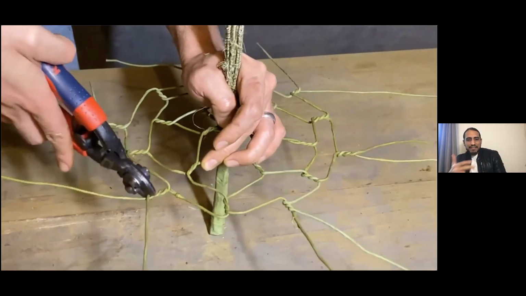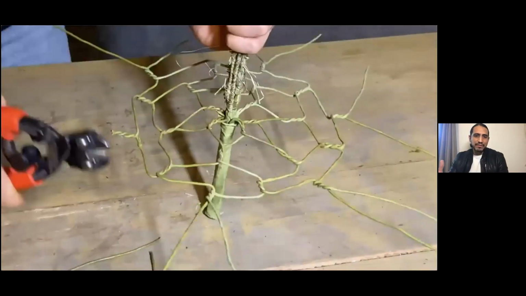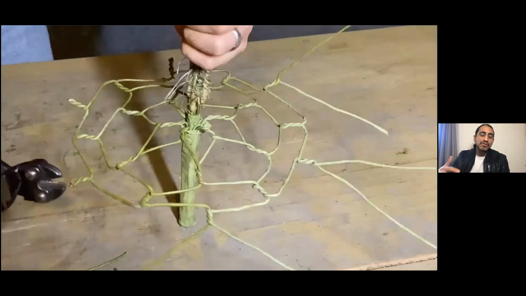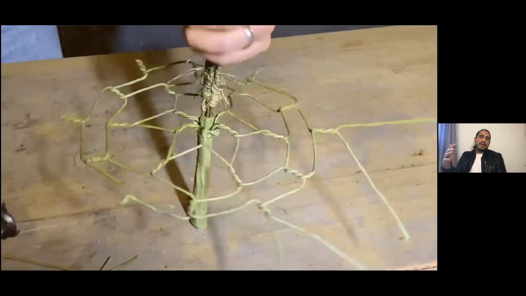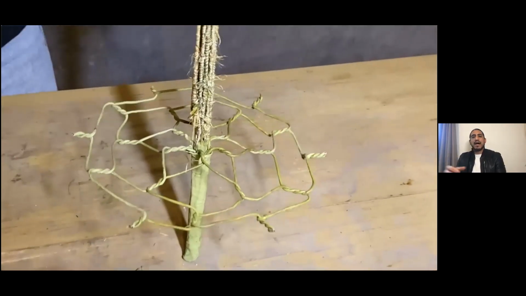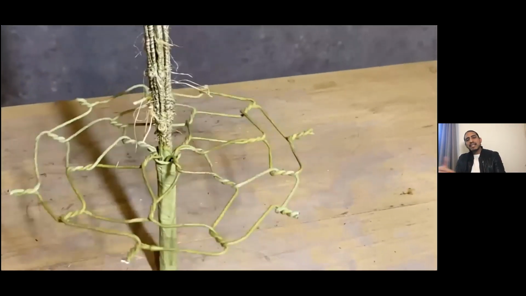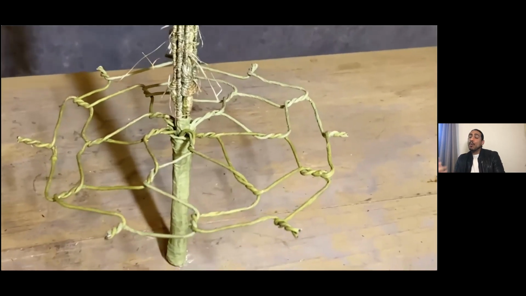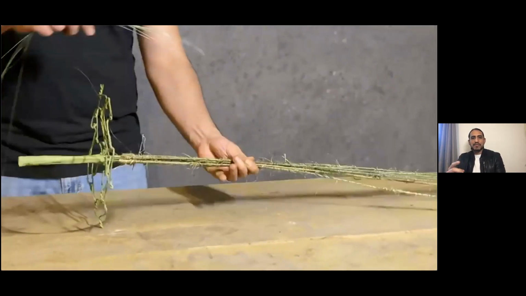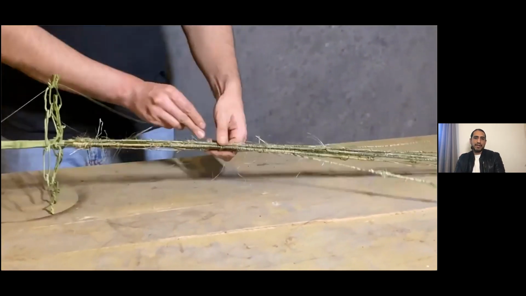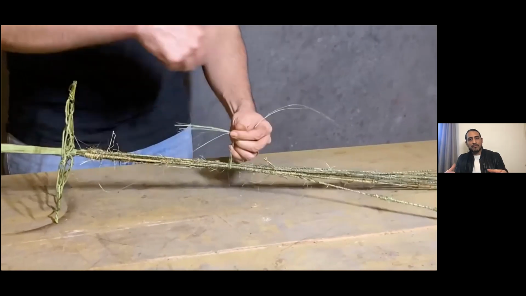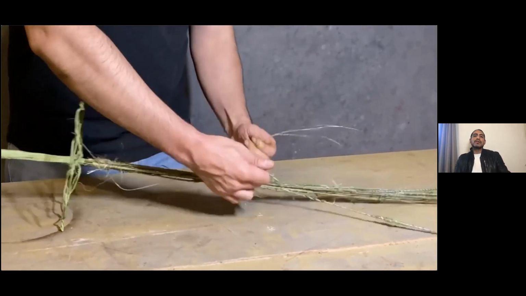You can see that the third level that I create, I cross a little bit more the wires, so it starts to get a round shape instead of a point shape. I only cut the excess of wire that I will not be using, and in this way, this step of the armature is ready.